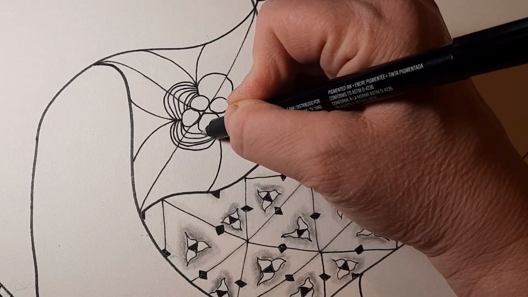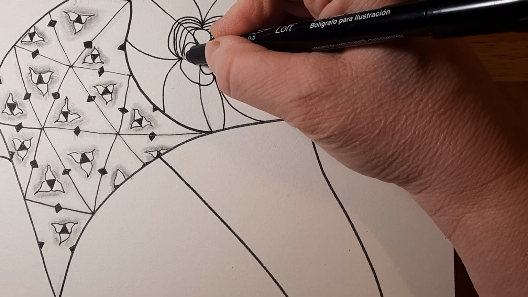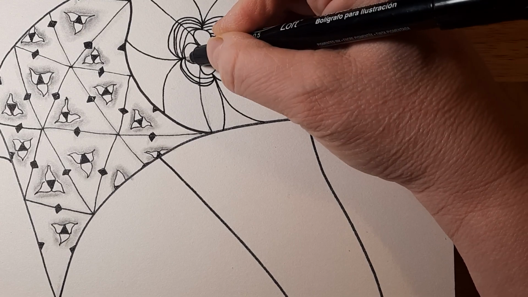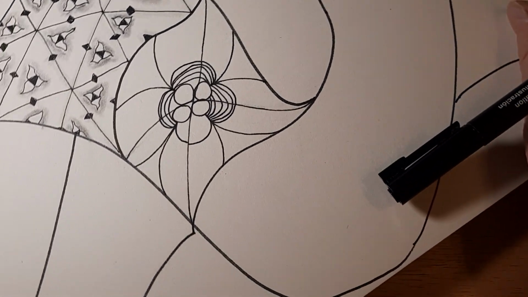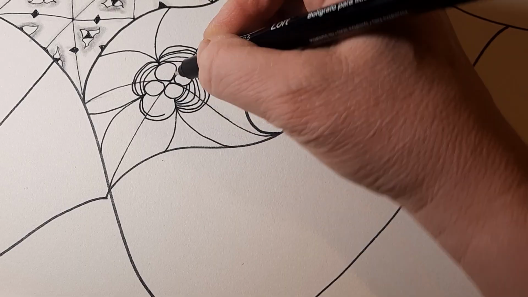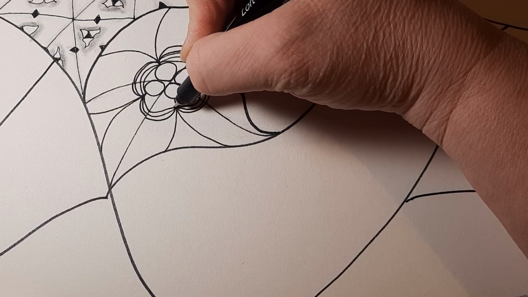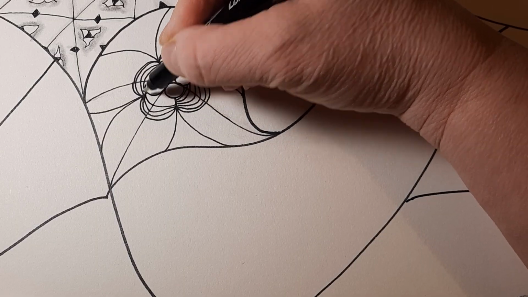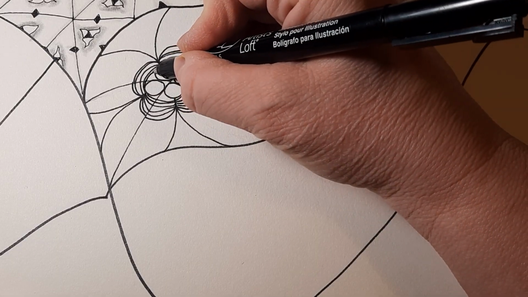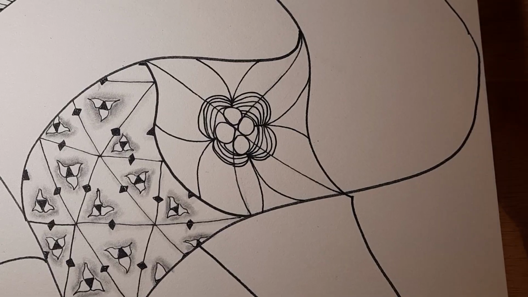And I think I'm going to add an extra one here. Let's see if I can connect it with that one. So that is how that is looking.